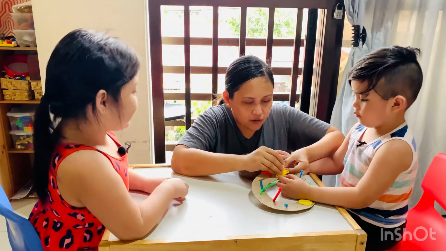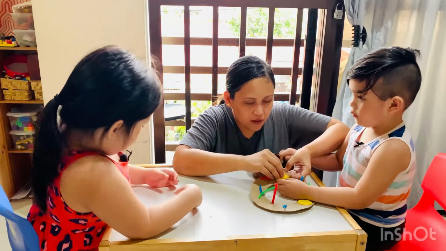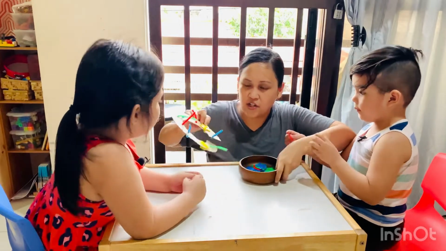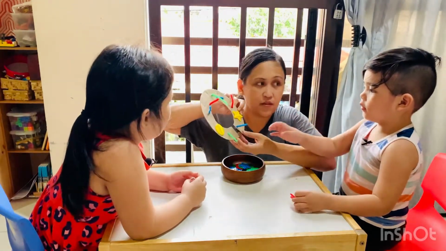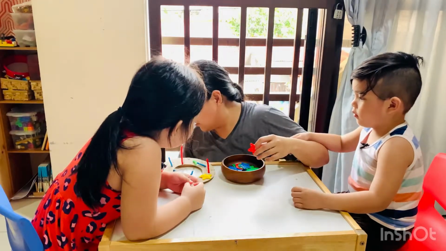Because we're going to secure the button on the board. Very good. What shapes do you have here? Circle, star. Very good. Ate Sophie, it's your turn.